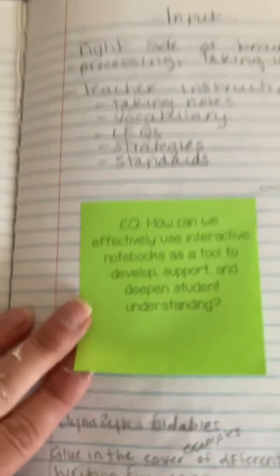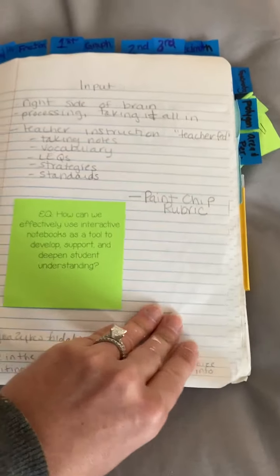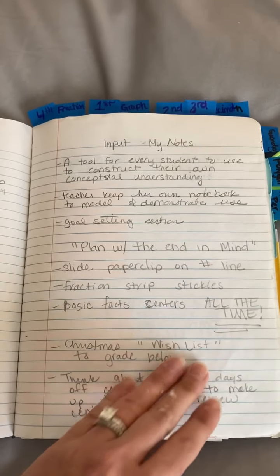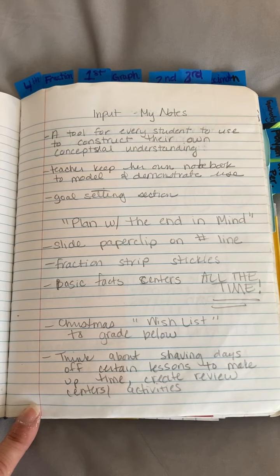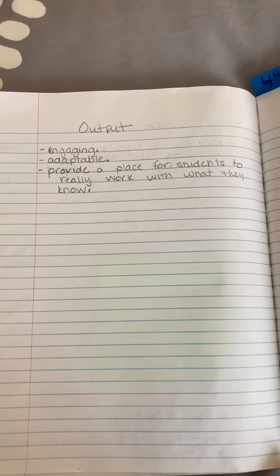But this is great. On this one, I had the EQ printed on there for a focus question. But anyways, these are my notes on the input side that I took when I went to an interactive student notebooking training. And then the output is where they engage with the material, like I just said.